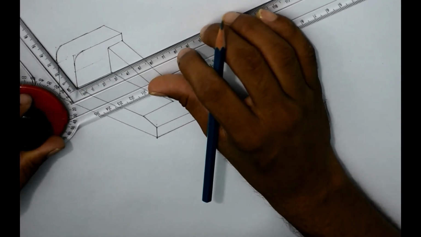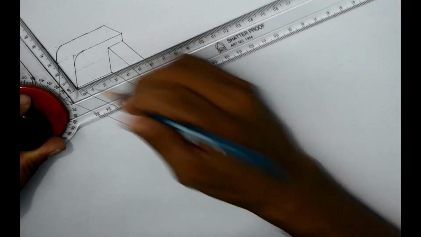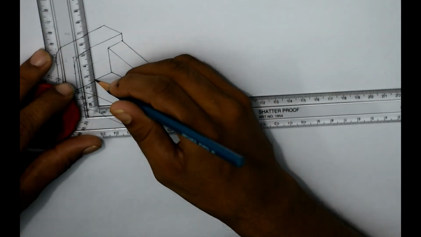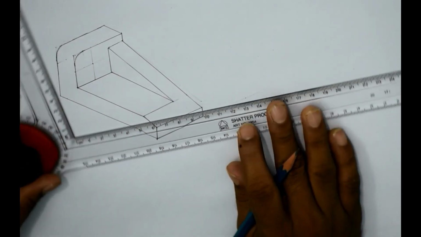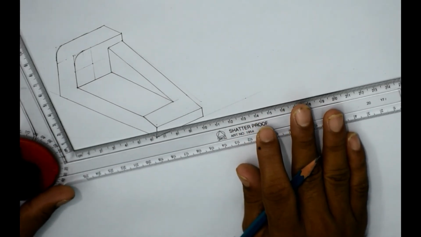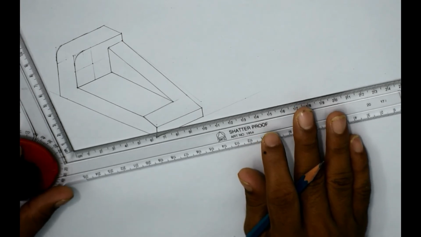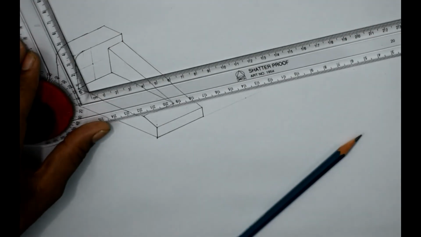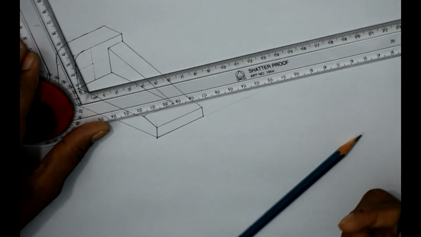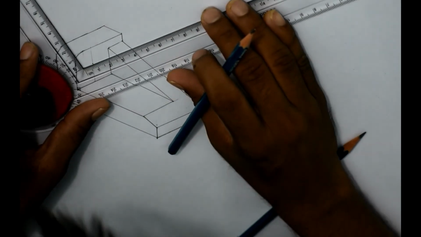So if this is like 30, this would come at 15 mm. So this is the center of that circle. As we have already seen how to draw a circle in isometric view, it will look like an oval shape. The diameter of this hole is given as 12 mm. So again I will draw a rhombus first of 12 mm.